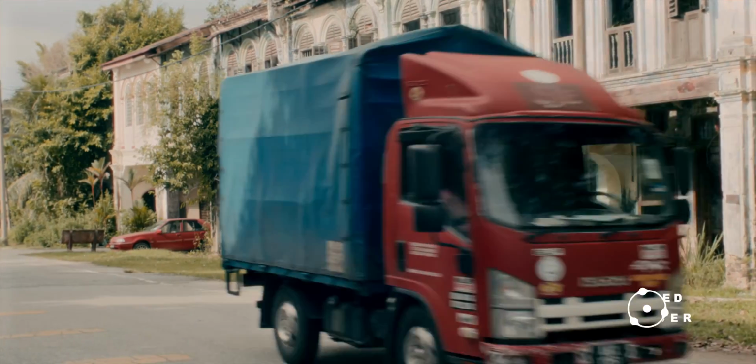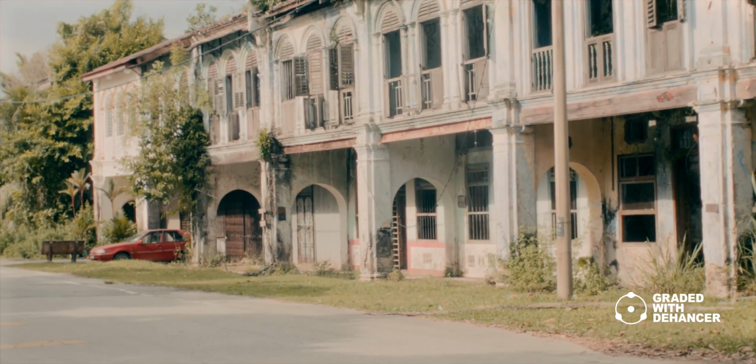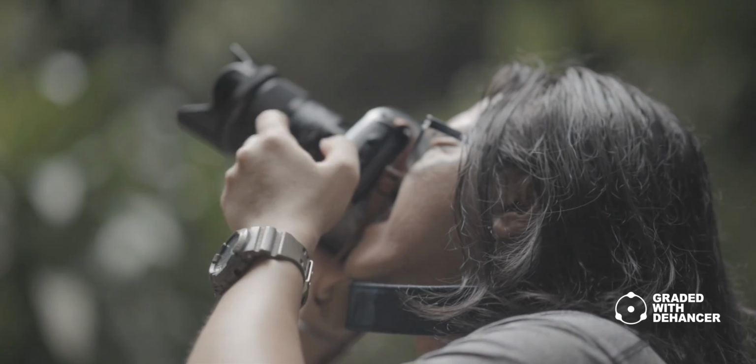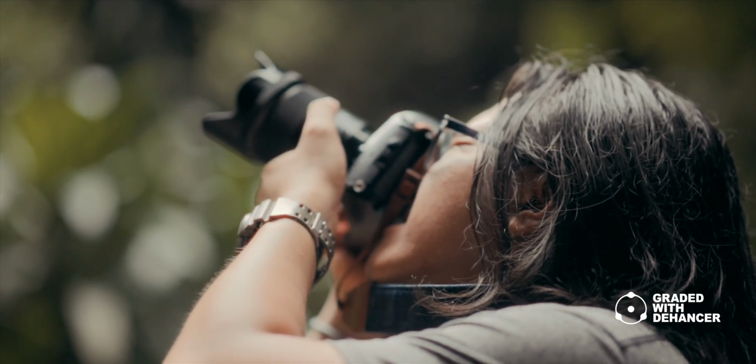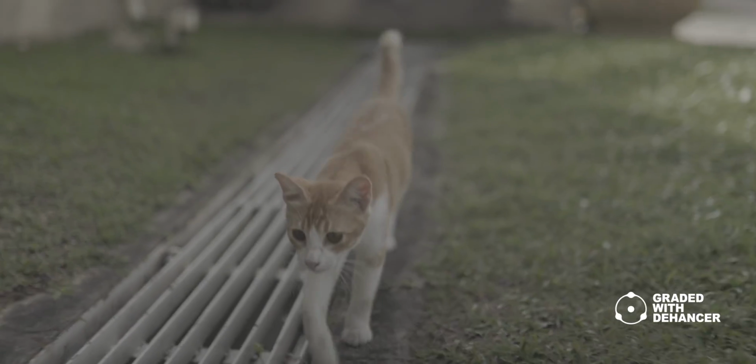So yeah, I'm just gonna play a couple of clips for you right now in the meantime, just to show you what kind of potential this plugin could do with these images.